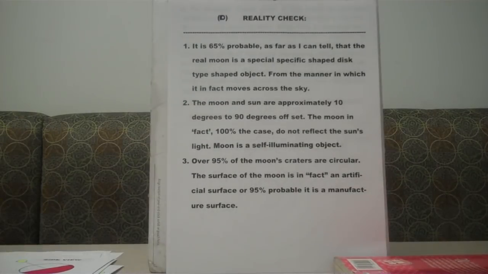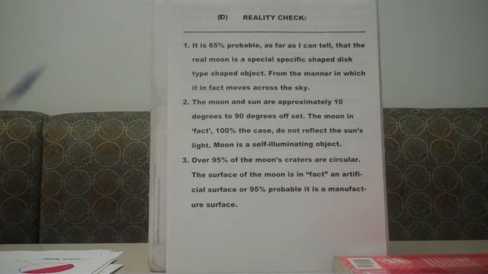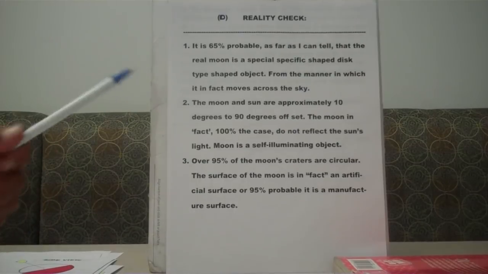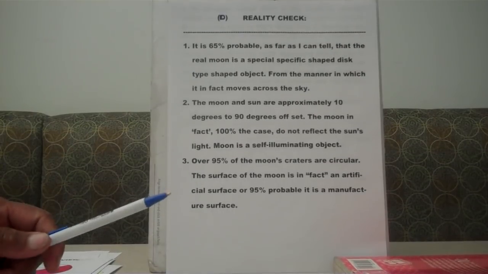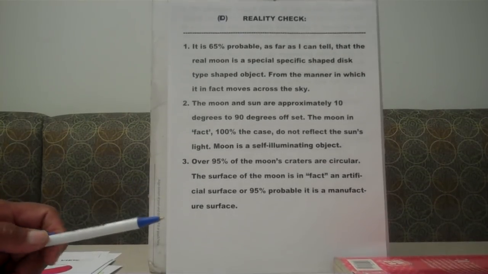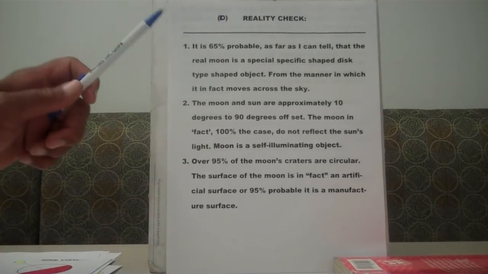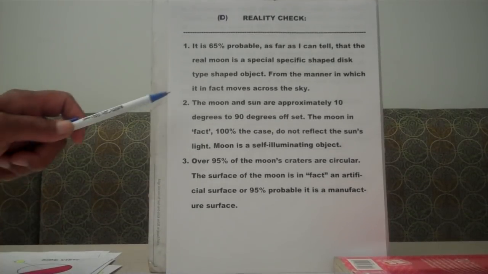Let's go to a reality check. This is D as in dog or Dan and so forth. We'll start with number 1. It is 65% probable, as far as I can tell, that the moon, the real moon, is a special, specific shaped disk-type object, from the manner in which it, in fact, moves across the sky. We'll go to number 2 now.